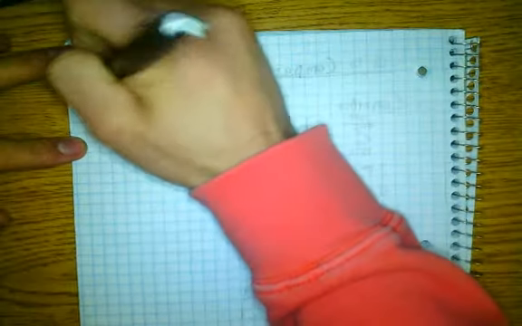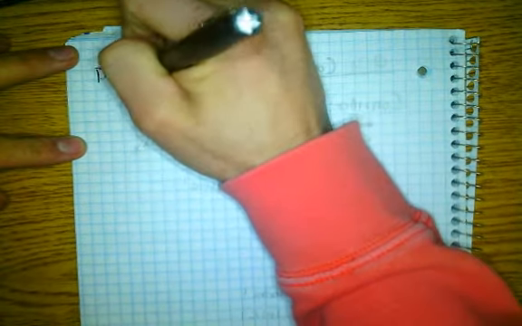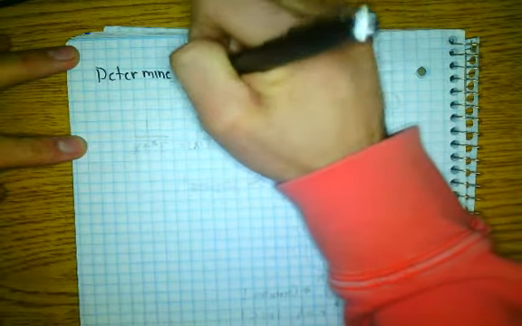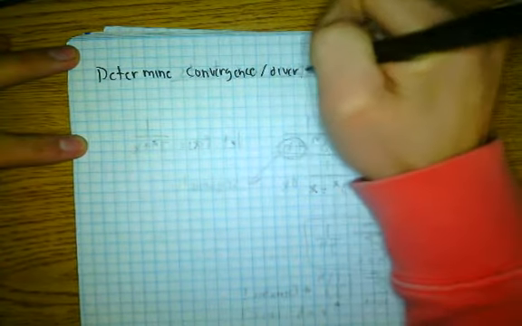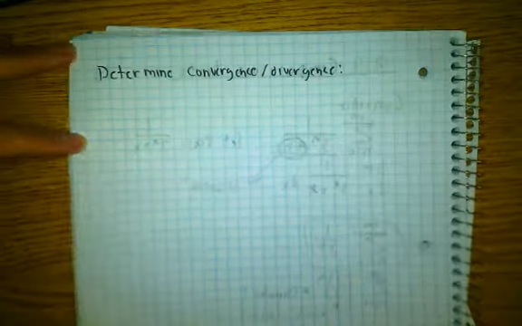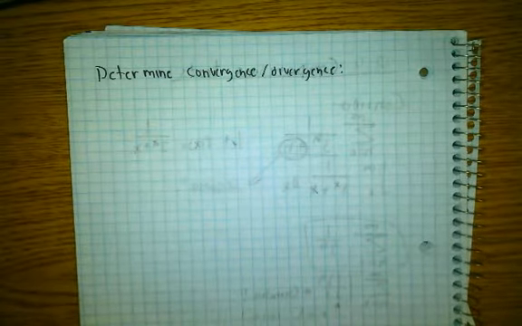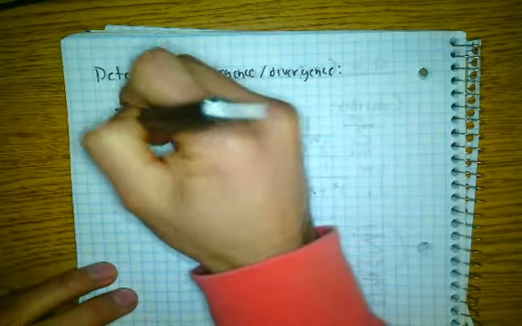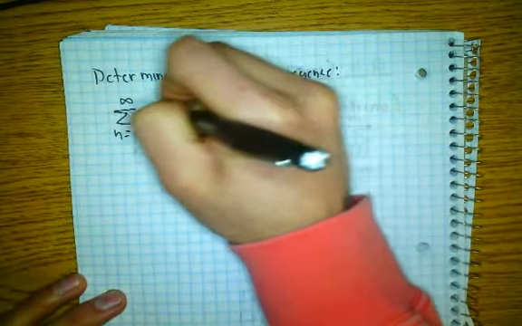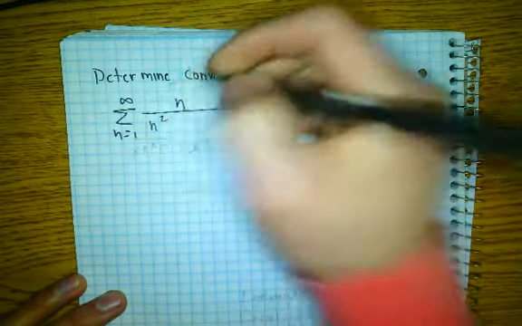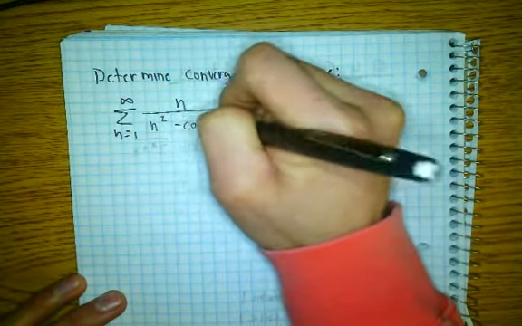So the first example is: determine the convergence or the divergence of the following series. We've got a series from 1 to infinity of n over n squared minus cosine squared of n.